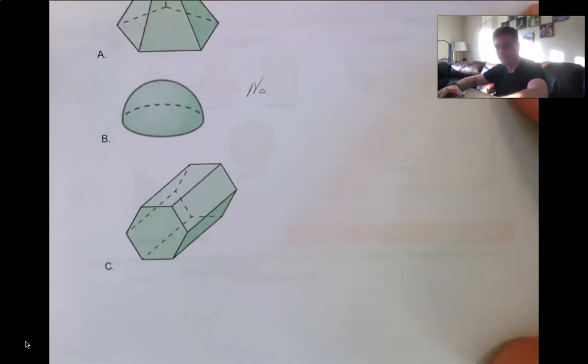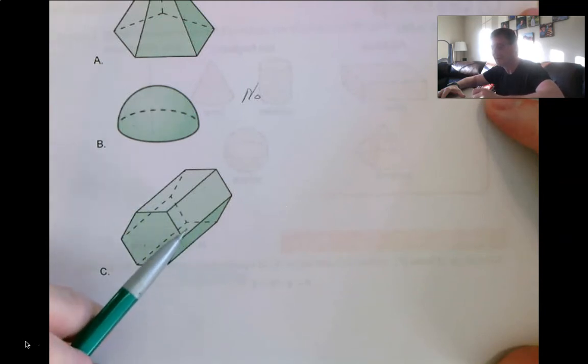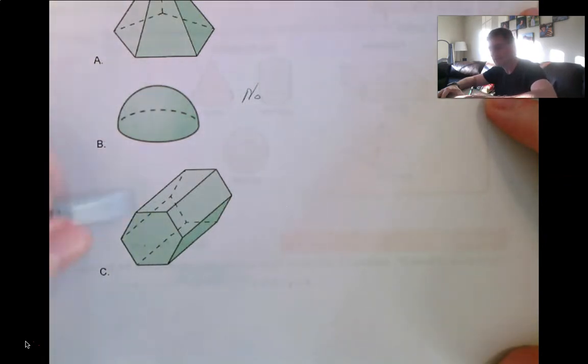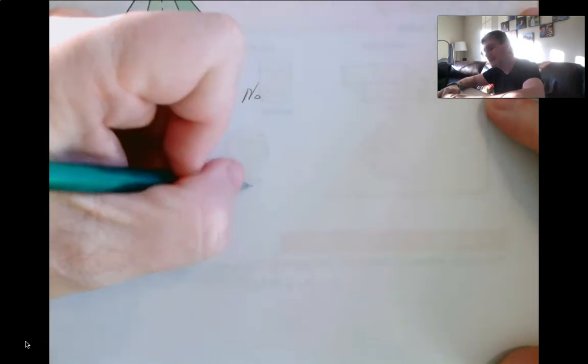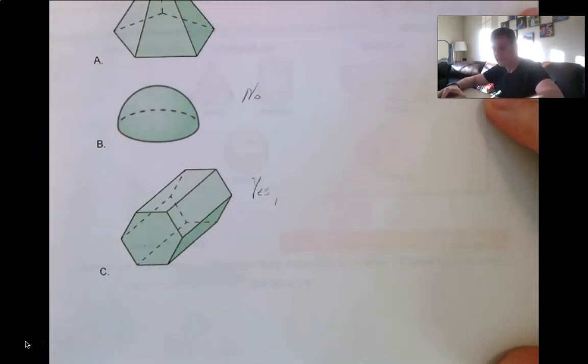Part C, the bases are hexagons, the lateral faces are all rectangles, and this is a polyhedron, yes. It's a prism, and specifically it's a hexagonal prism.